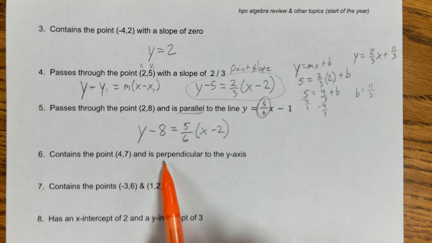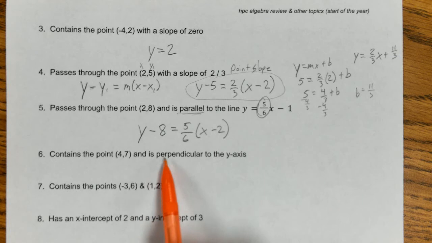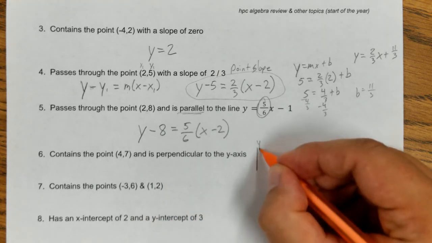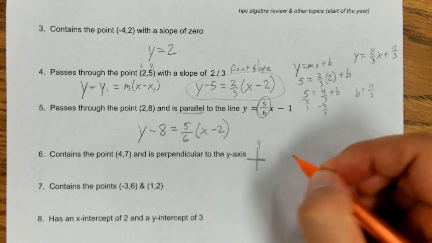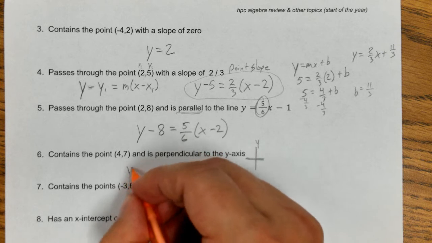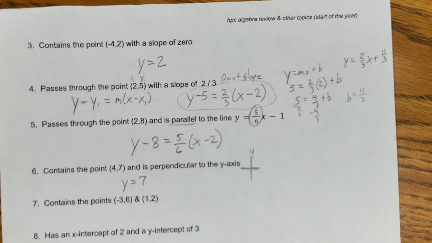Looking at the next one, contains the point 4, 7. It is perpendicular to the y-axis. So if it's going to be perpendicular to the y-axis, this is the y-axis, so I know it's going to be just a flat line, so it's going to have a slope of 0, so we already had one like that, so I know that the equation is going to be y equals 7.